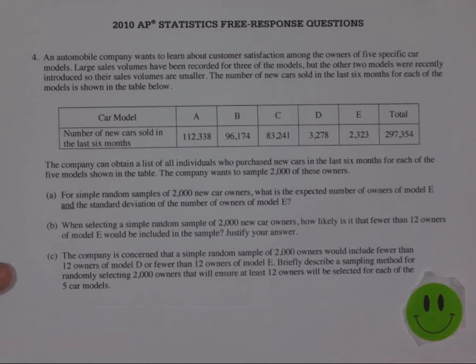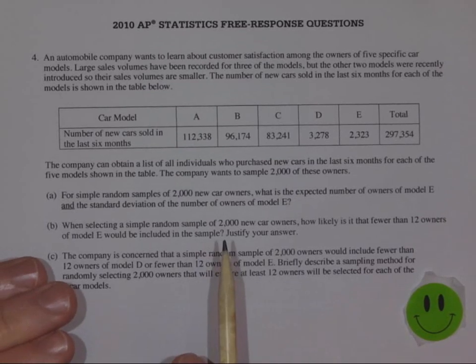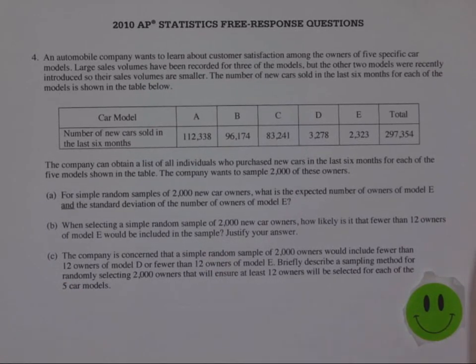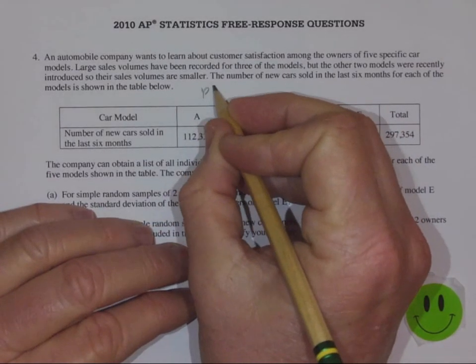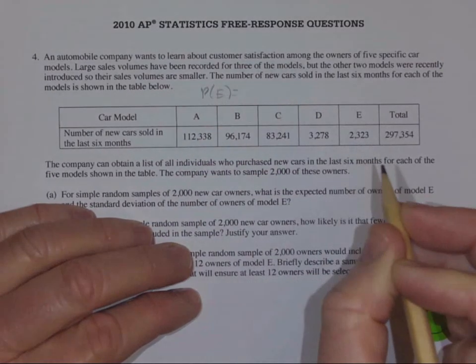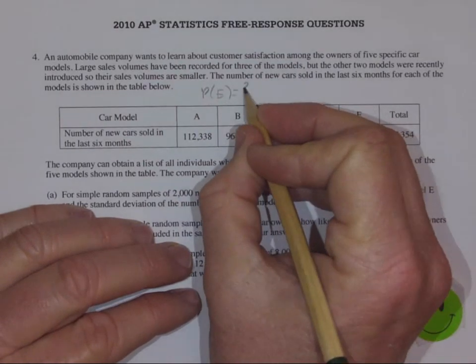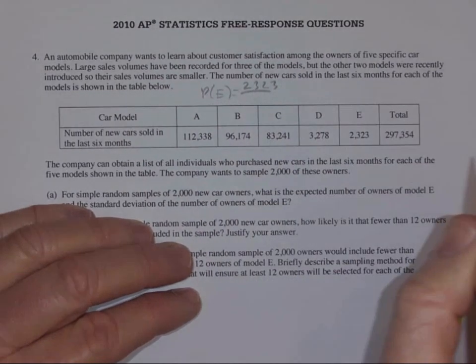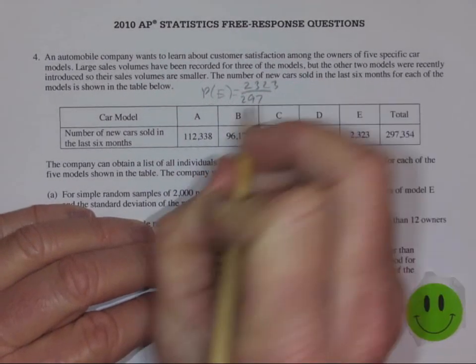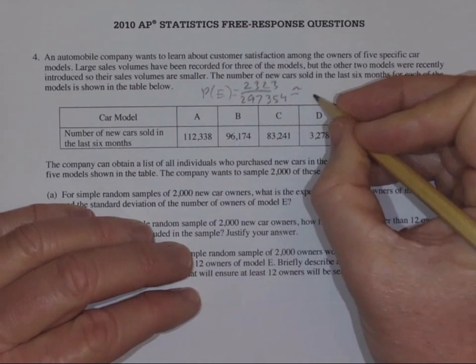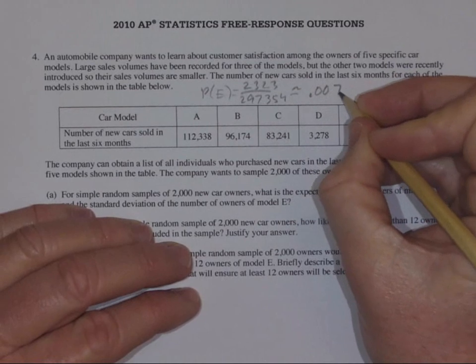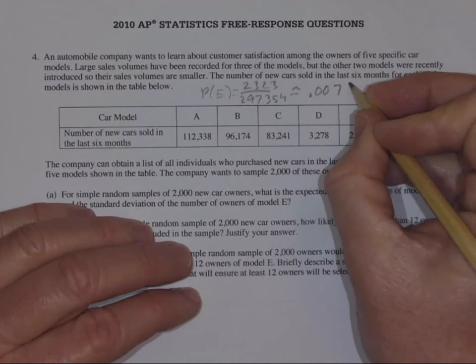For Part A, it says if you select 2,000 cars, what's the expected number that own E? In the population, the probability of E is just going to be 23 over 297,354, and that is approximately equal to 0.007.